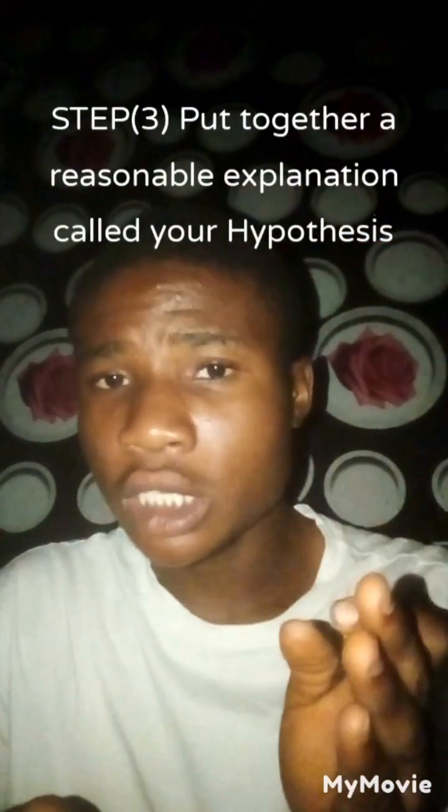The second step is to carry out observation. That is the second step. What do I mean by carry out observation? You have a problem already identified. Now, you carry out observation. Where is the problem coming from? That is what is called the observation. Now, when you have carried out observation, you find out where the problem is coming from. You have put together a reasonable explanation called your hypothesis. Your hypothesis is called your reasonable explanation.